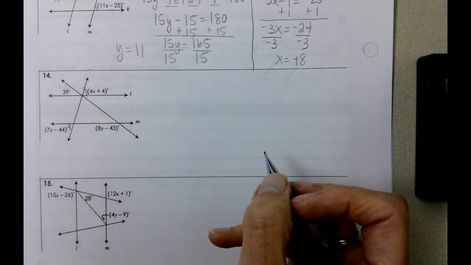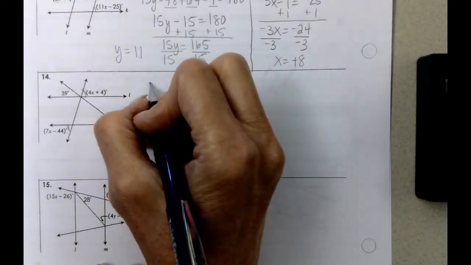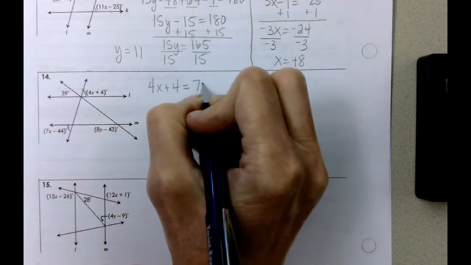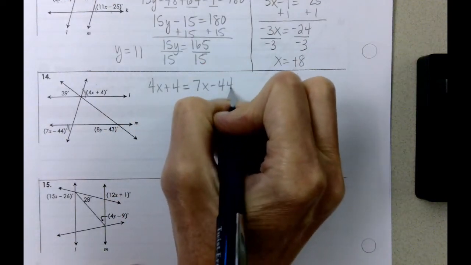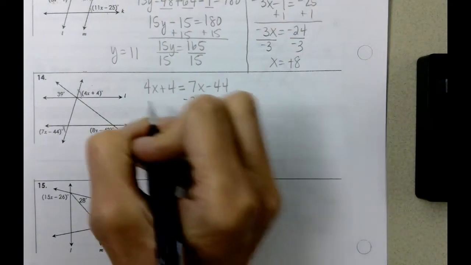And what we can say about alternate exterior angles, and I need to think about this for a second, is that they are congruent. Congruent. So again, solve this the way your Algebra 1 teacher taught you, but let's subtract.